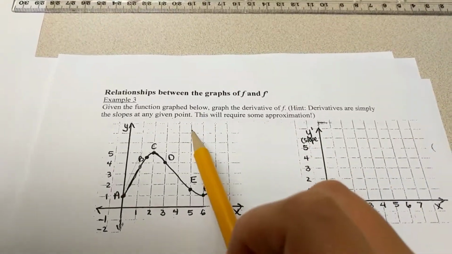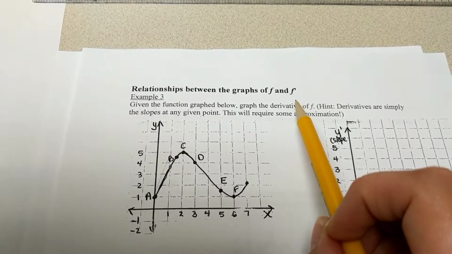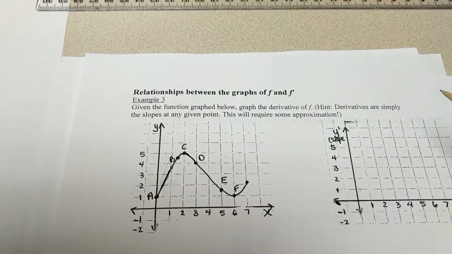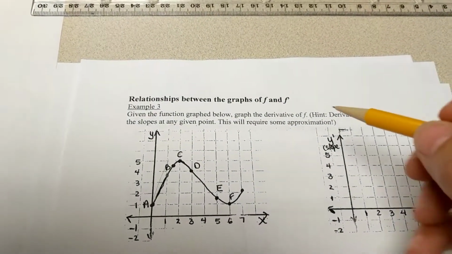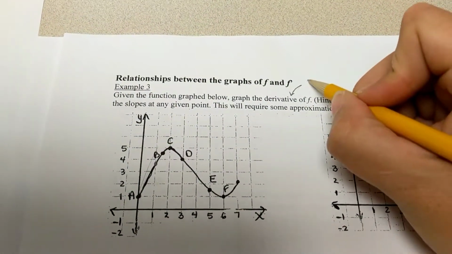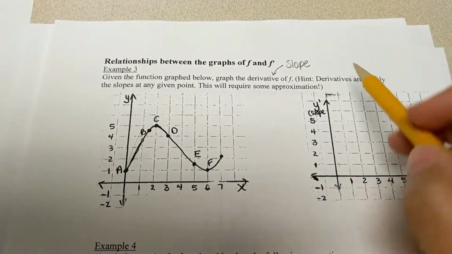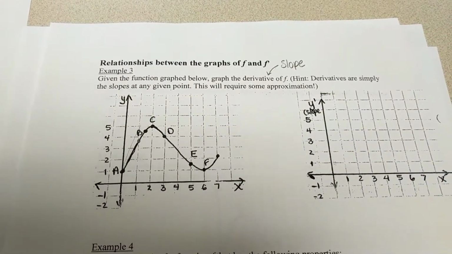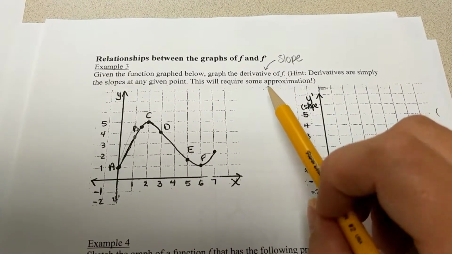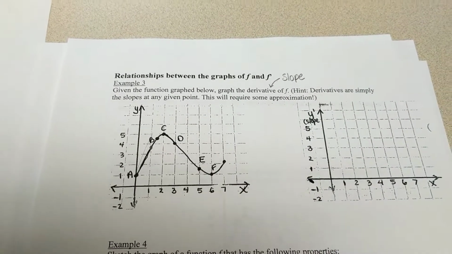So here it says we're going to talk about the relationships between the graphs of f and f prime, or the slope of f. It says, given the function graphed below, graph the derivative of f. And anytime you see this phrase, derivative, I just want you to think of the word slope, like Algebra 1. It even says, hint, derivatives are simply the slopes at any given point. The part that we really don't like as math people is that this requires some approximation. It's not going to be an exact science.